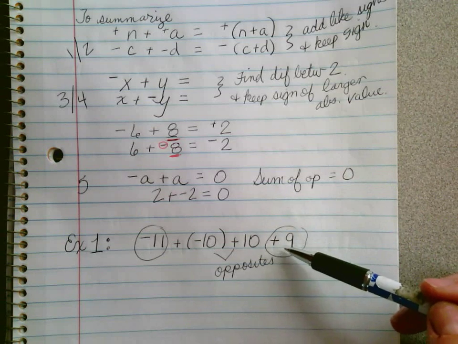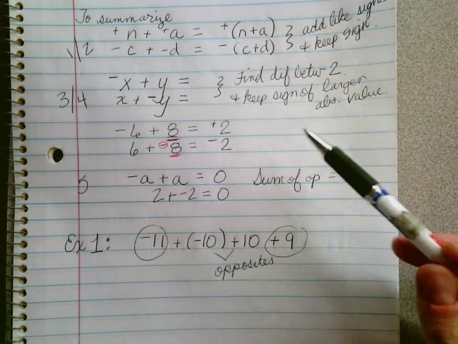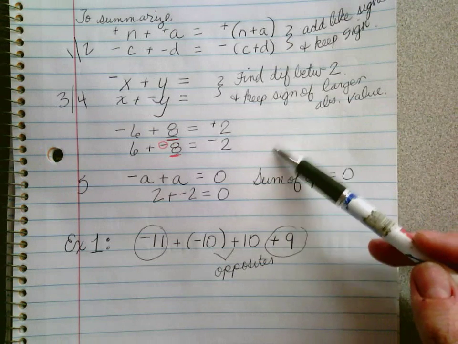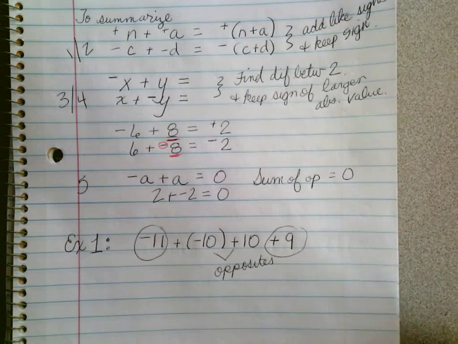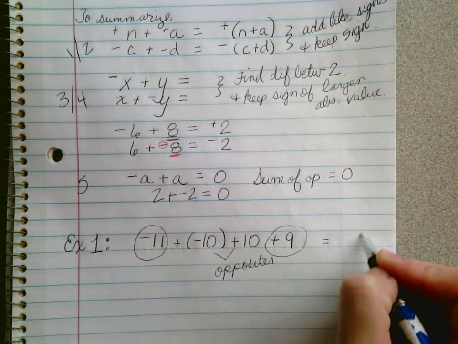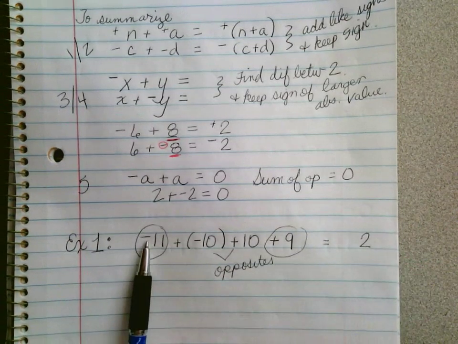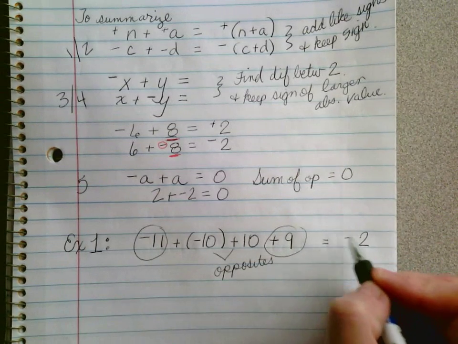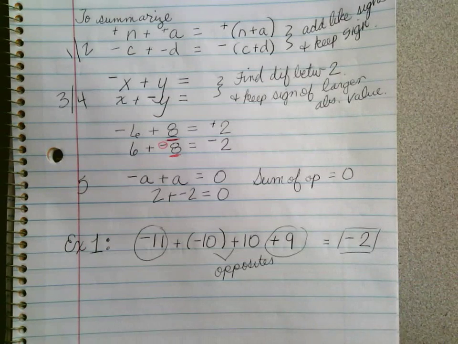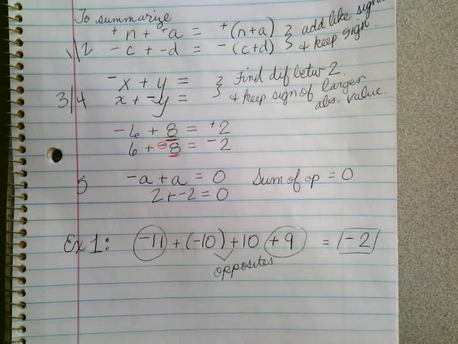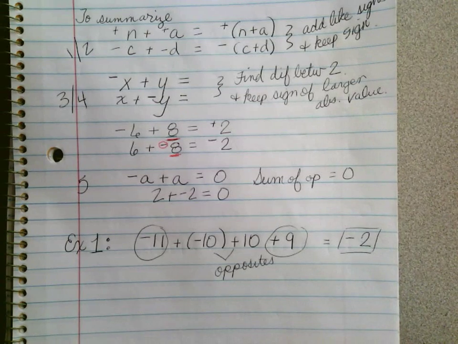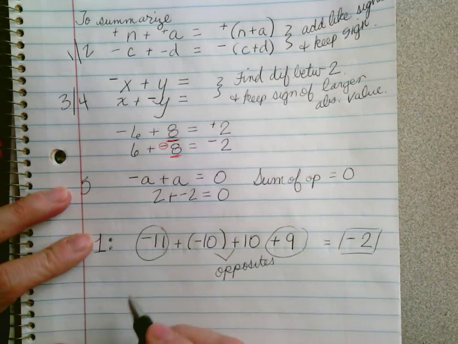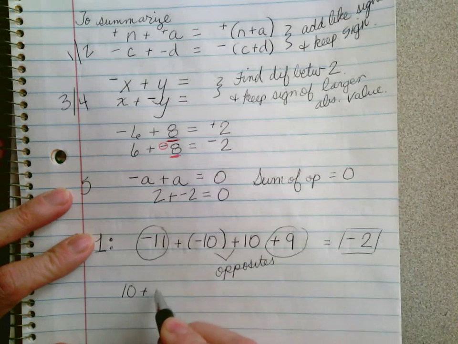And for the sake of argument, -11 and +9 is right here with rules 3 and 4. Find the difference between the 2 and keep the sign of the one with the larger absolute value. That's 11. Okay? That one just happens to have one that gets thrown out. Here's another one just like it, but I just want to practice it one more time.